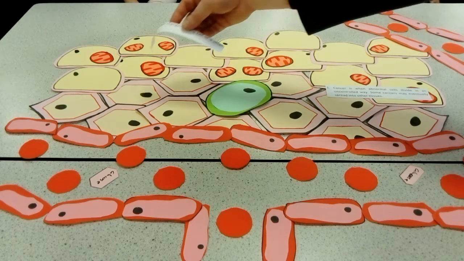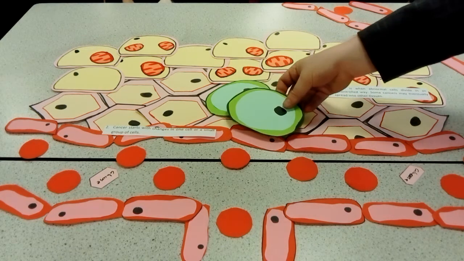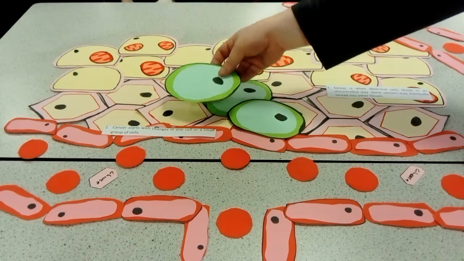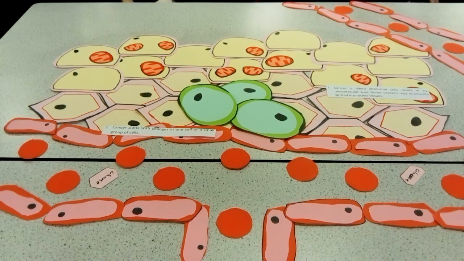That group of cells divides, and you end up with a small cluster of abnormal cells. If it's a benign tumour, it might stop there, before it spreads any further.